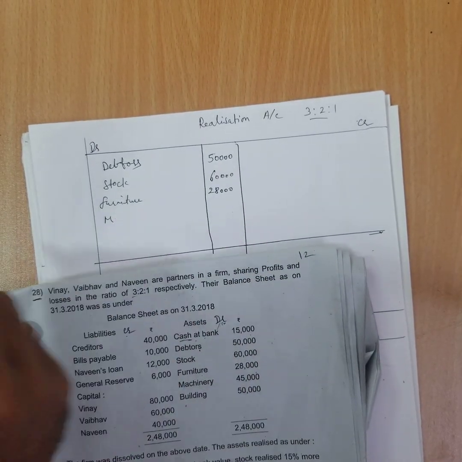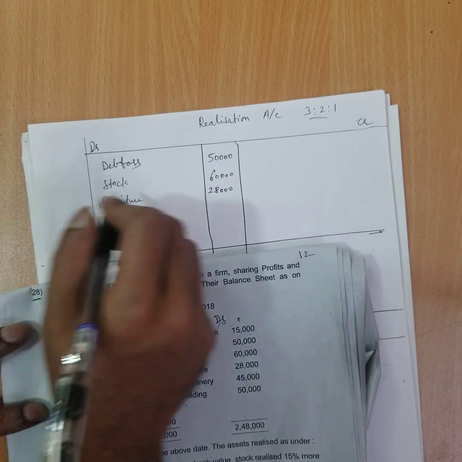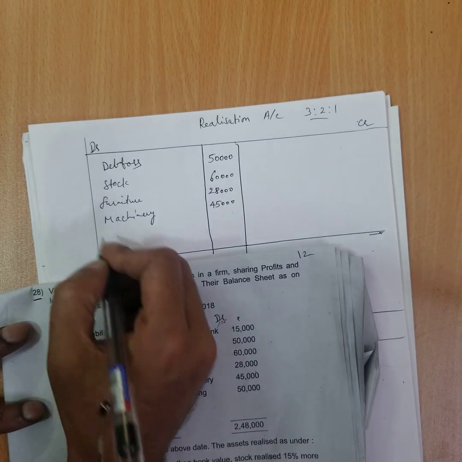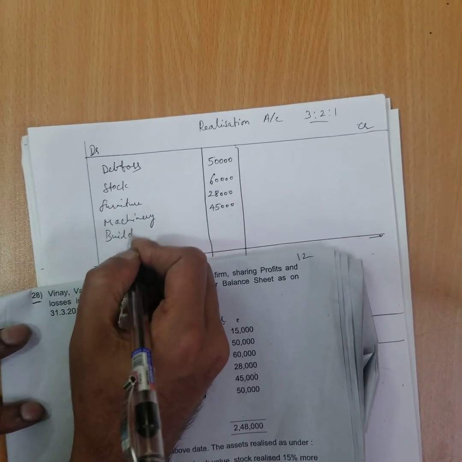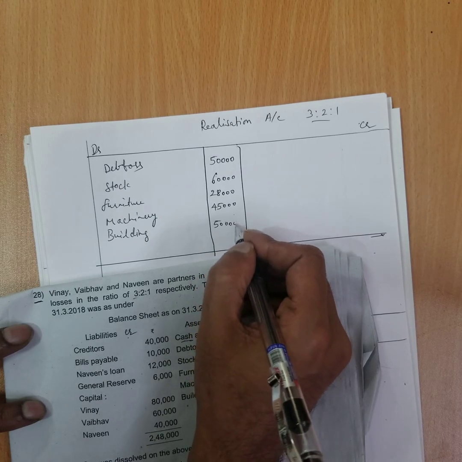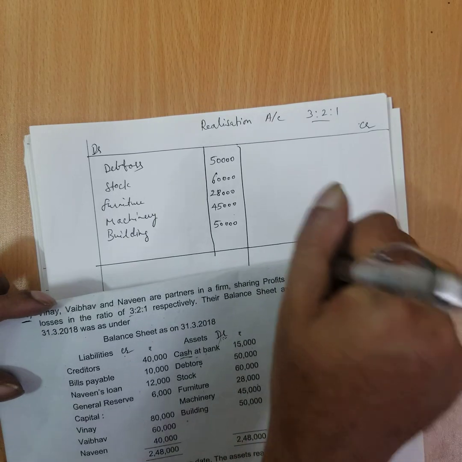Machinery: 45,000. Buildings: 50,000. This is the value in the balance sheet. Now we'll revalue all the things and write them on the opposite side.